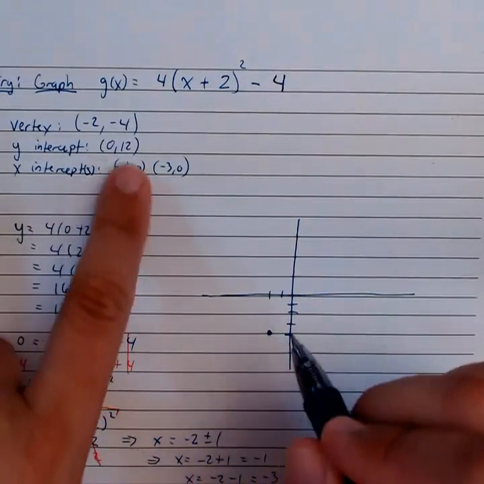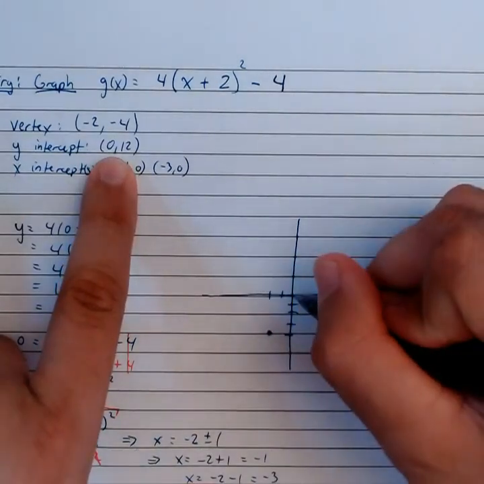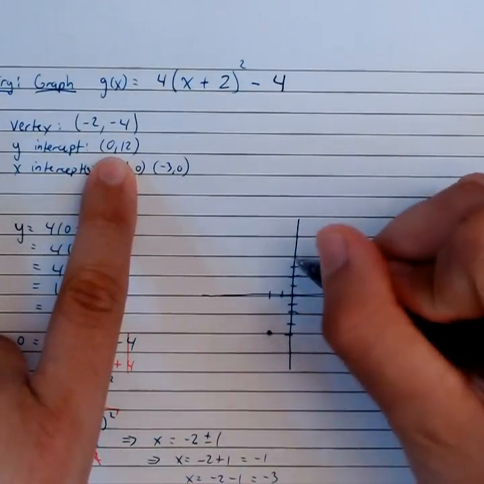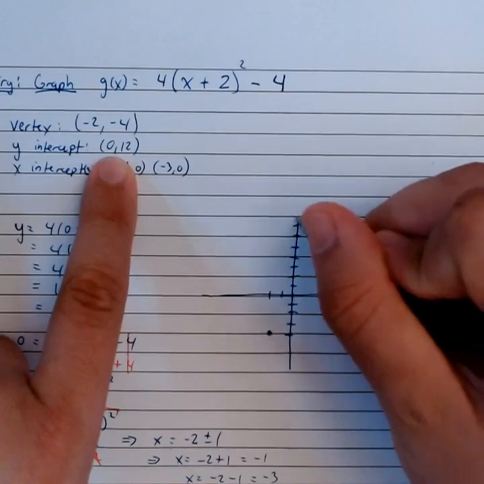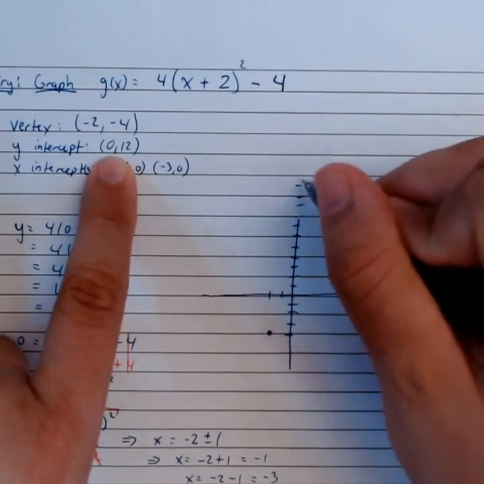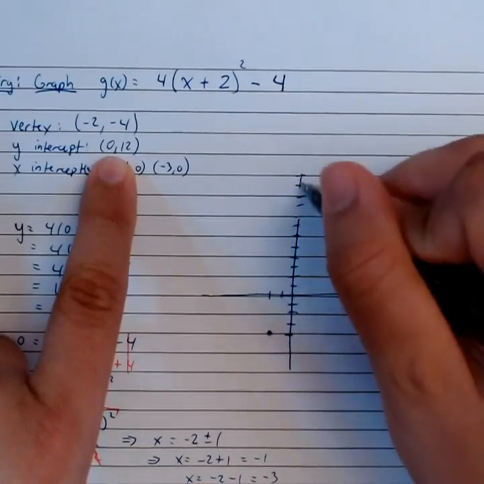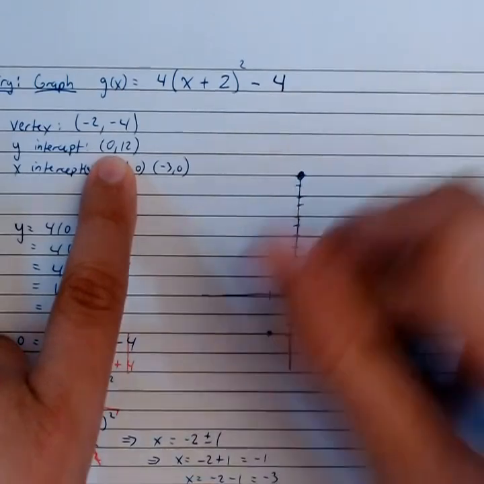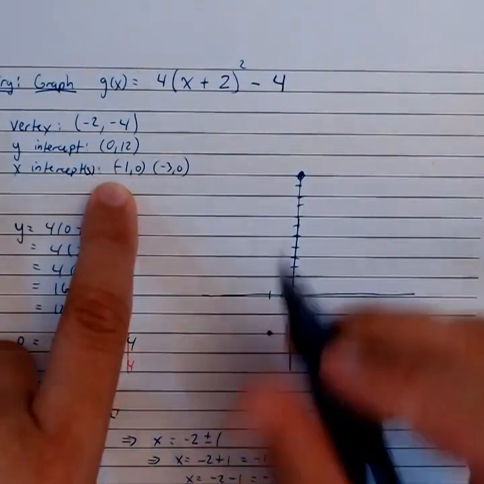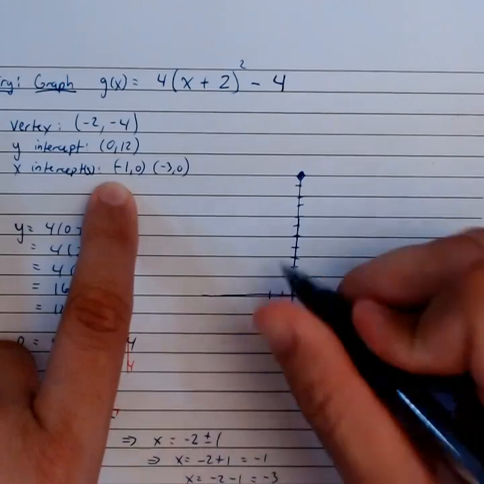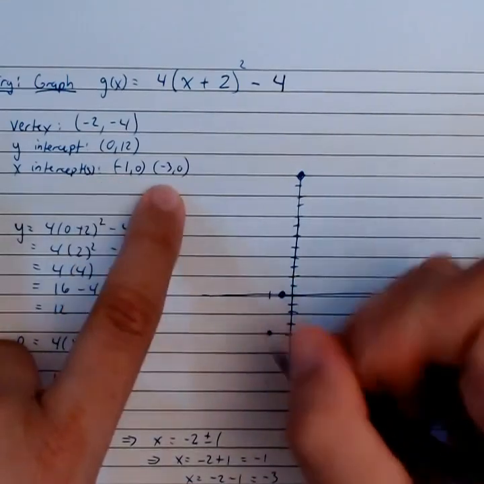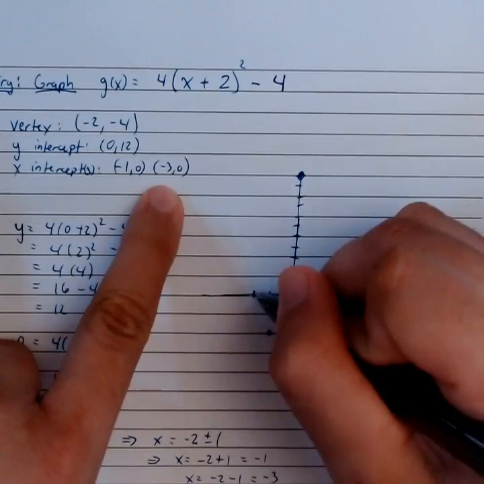We have a y-intercept 0, 12. So that's going to go up 1, 2, 3, 4, 5, 6, 7, 8, 9, 10, 11, 12. So that's going to be up there. And then we have two x-intercepts, one at -1, 0, so 1 to the left from the origin, and then -3, 0, which is 3 to the left from the origin.